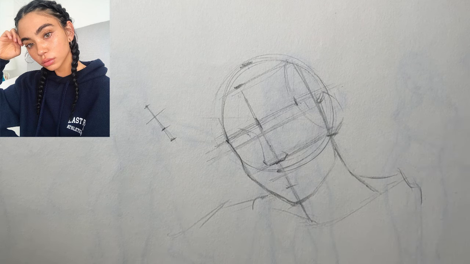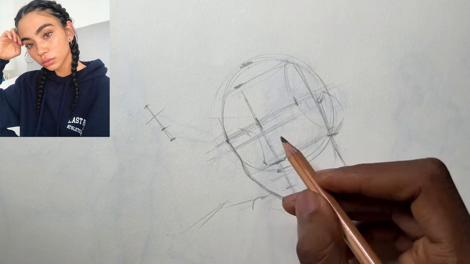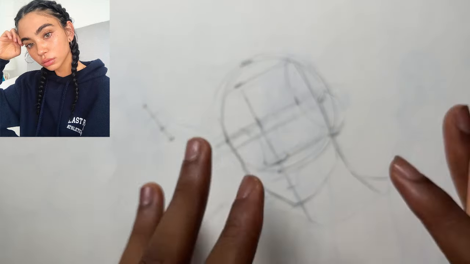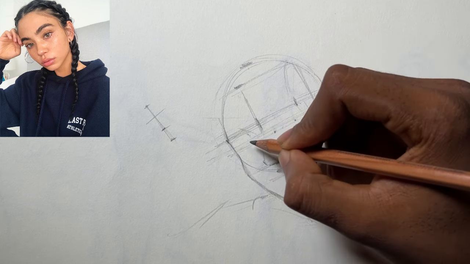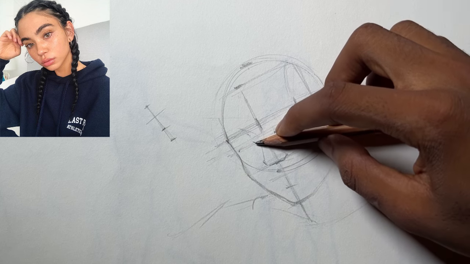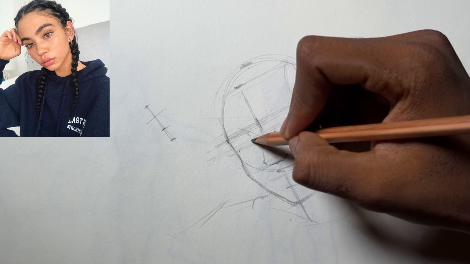So these are just some key landmarks that I like to put before I start adding the features. Of course, this is just for the sake of demonstration. This is not how I draw now. This is how I used to draw, but now I just go ahead and start with the features. I really go quick. I don't do all of this. This is for you guys, okay? I'm placing these dots just to make sure I have the exact size that I want. All right, let's do this.